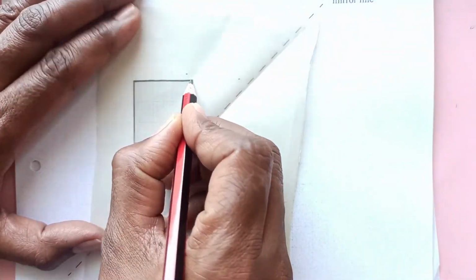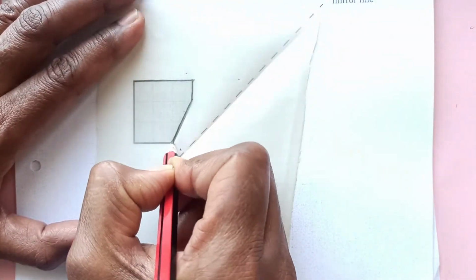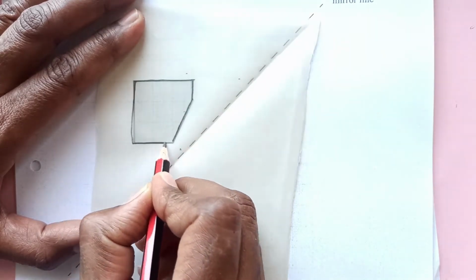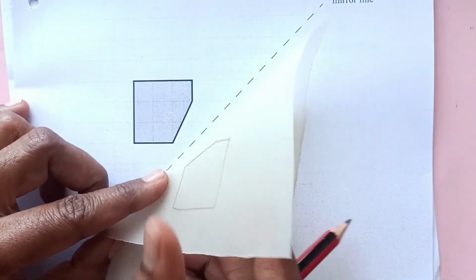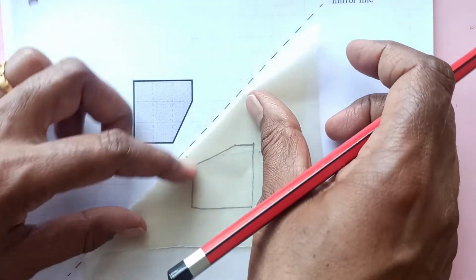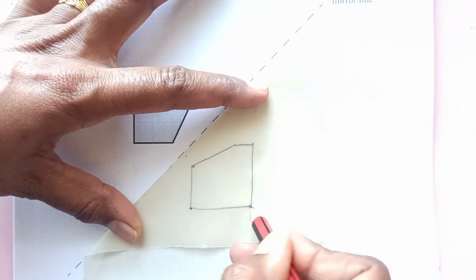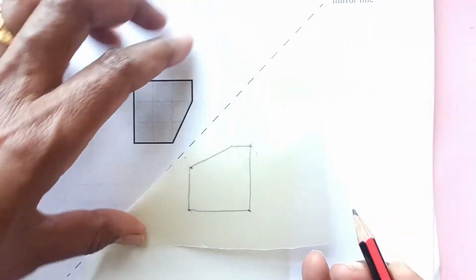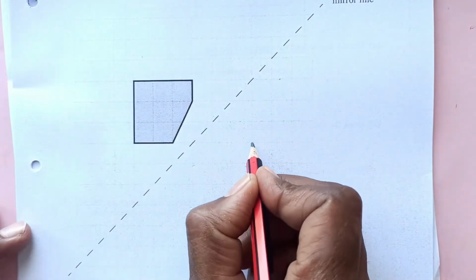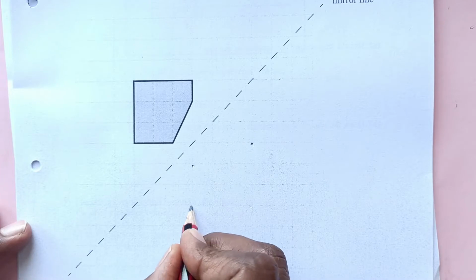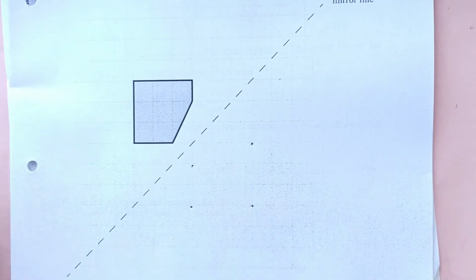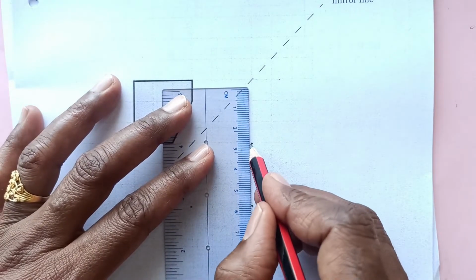So this is the shape here, like this. Now when you fold it, you will see where it comes, like this. Sometimes it can go a bit here and there, but you need to put the marks firmly, hard, so that you can see the exact position.